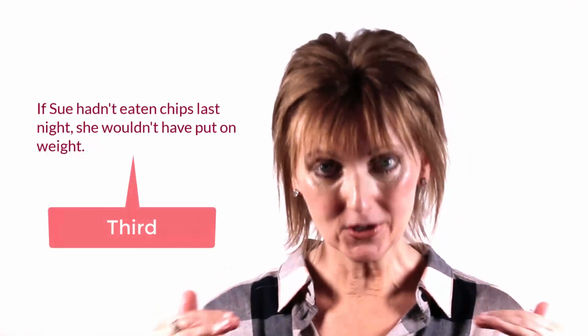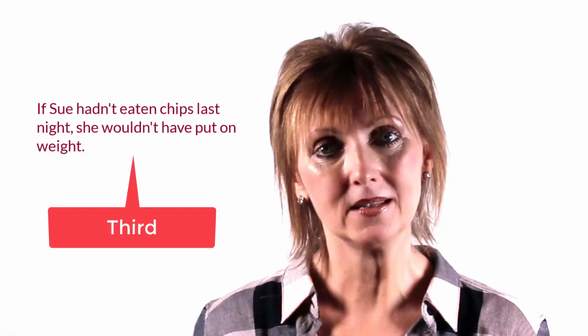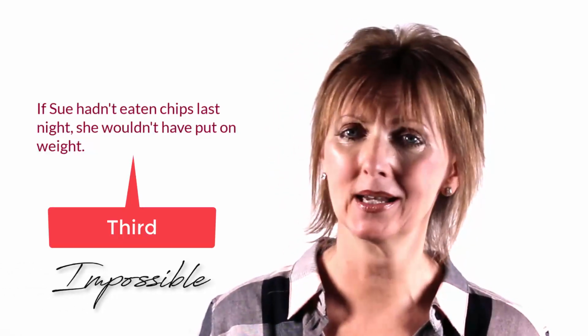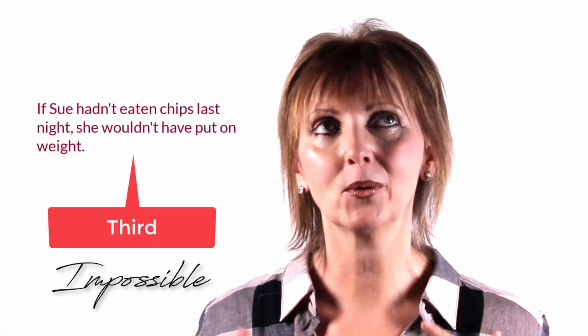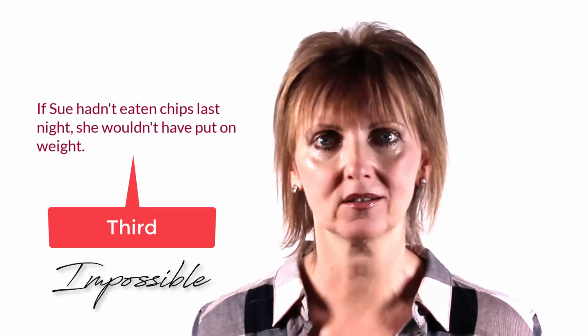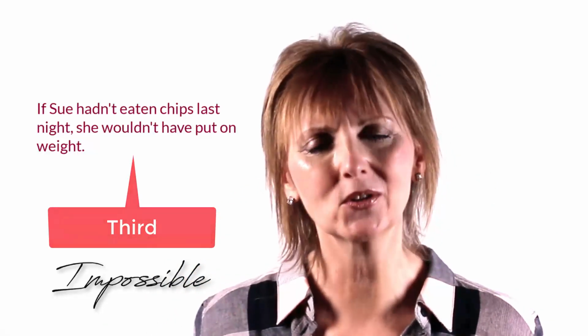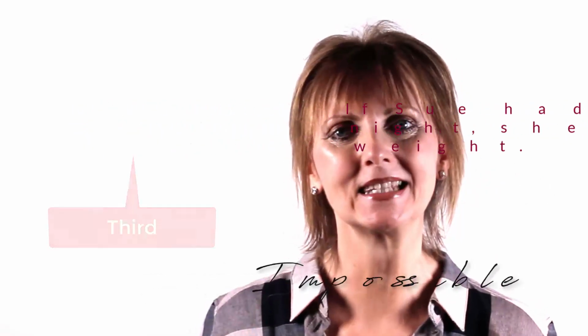So in this third conditional, this sentence here is impossible. You can't change it because it's in the past. It's something that has happened. She's now thinking about changing. She's thinking about being able to change, but she can't change it because it's in the past. So let's have a look at each one of those sentences again, and let's have a look at the words that we use. Let's look at the verbs that we use.